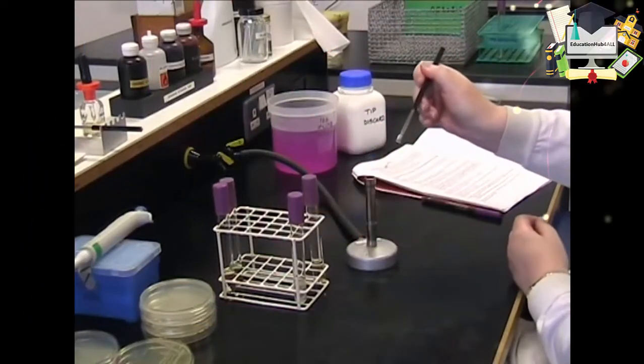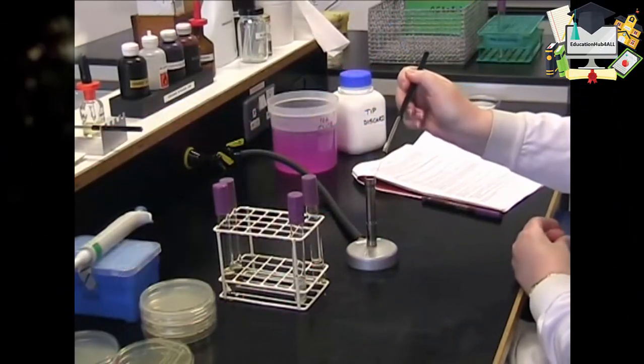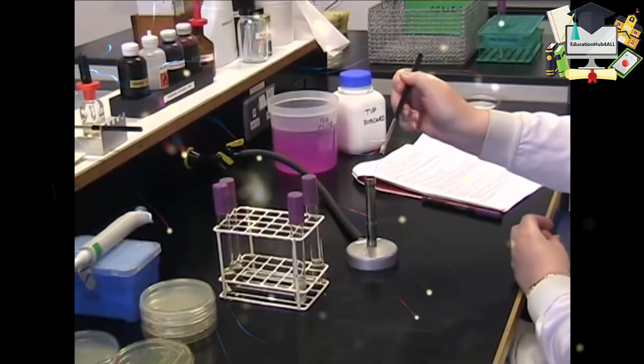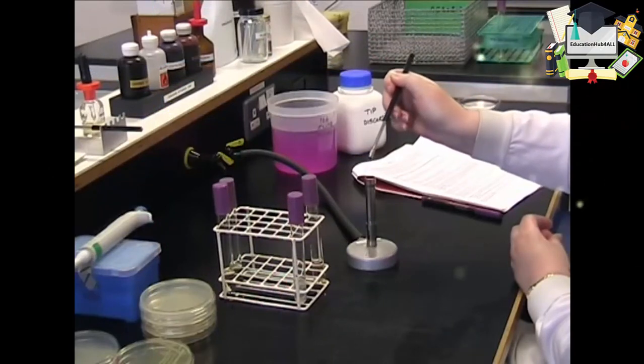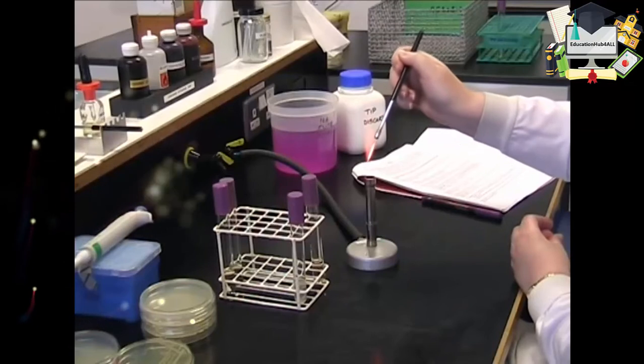We've now got a loop full of liquid in our loop, which we need to make sure we sterilise without causing any splutter. So we're going to draw this very slowly up through the flame and make sure we don't spit and splutter across the bench.